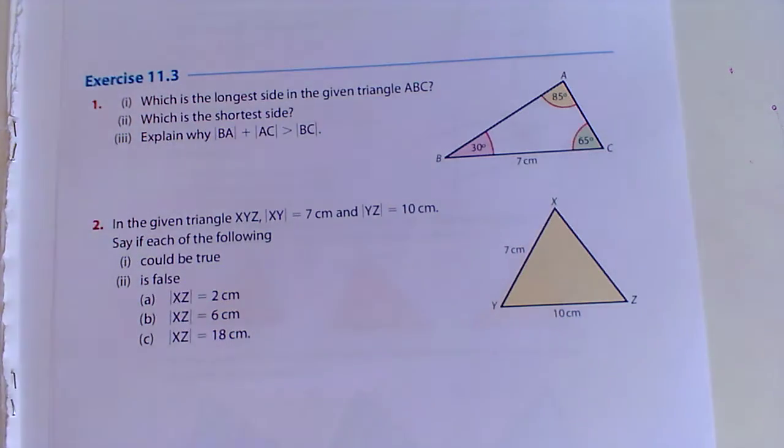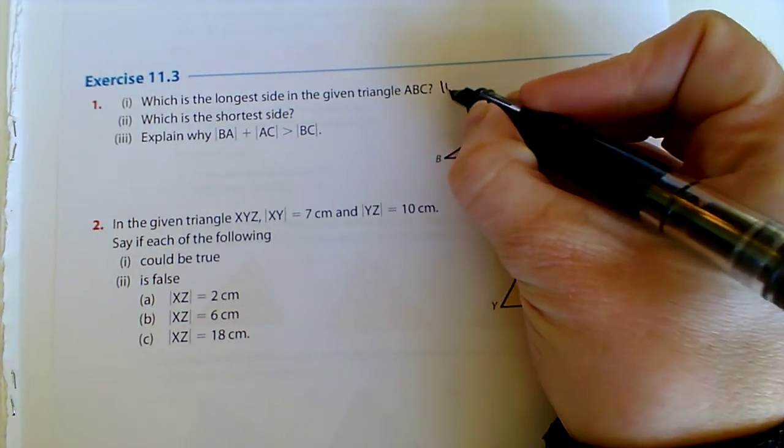Now let's go through the solutions to yesterday's homework. So with question 1, we were given a triangle that was shown here, one side indicated, and it's three very straightforward questions. What's the longest side in the given triangle? And that is the side BC.